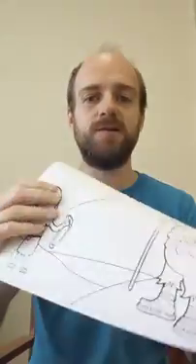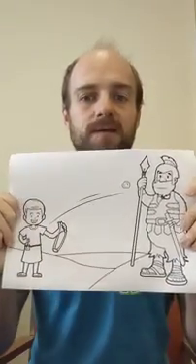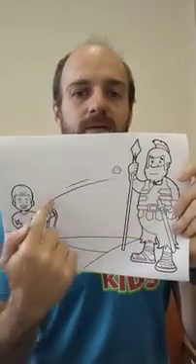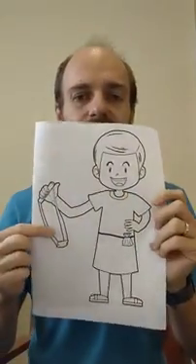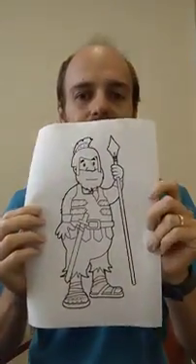A couple of colouring pages are included as well. Here's David out with Goliath with a stone going towards him. Here's a picture of David with his sling, and then one of Goliath there in battle. Again, you can use these as additional resources. Use whichever ones you prefer, or use them as an alternative to the craft if you're maybe in a church setting and don't have time to sew the bag or the resources for that.